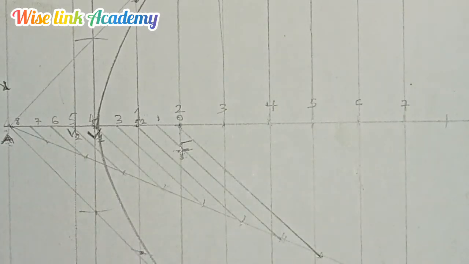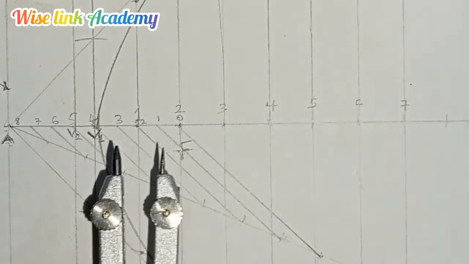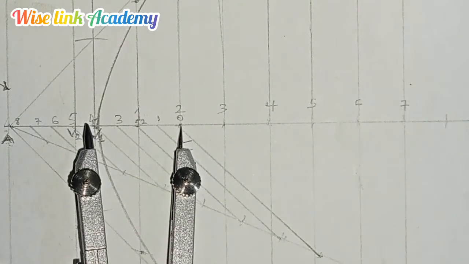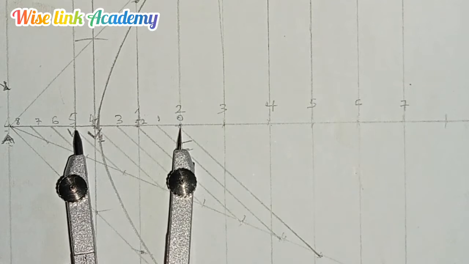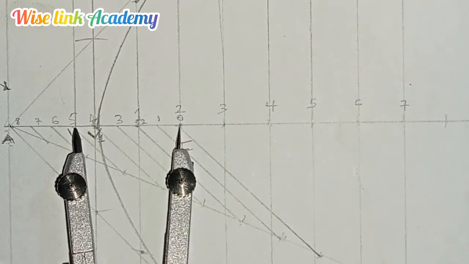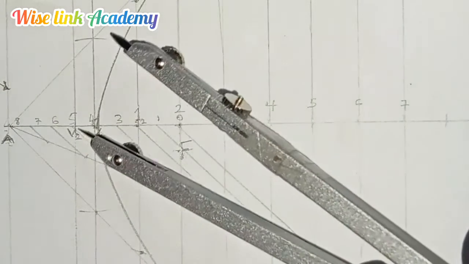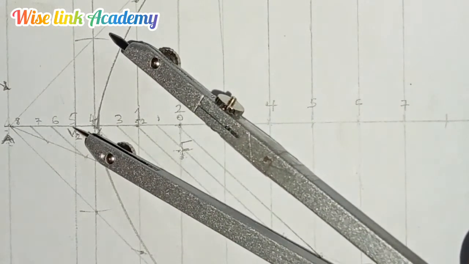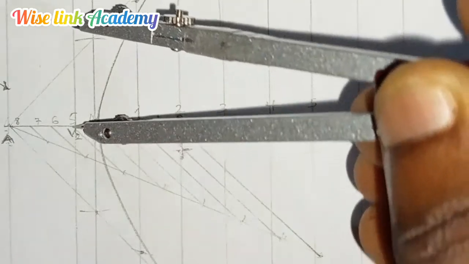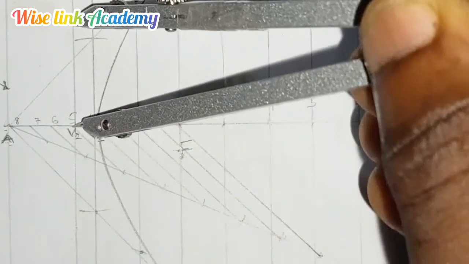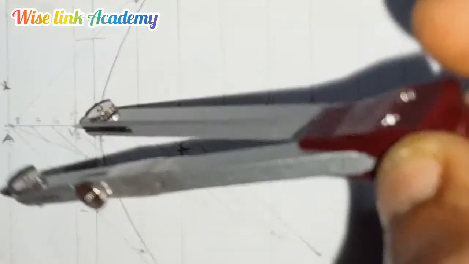From this your point V2, you take your compass. You measure from your point F to your V2. I have successfully measured it. You now place the pin of the compass in your point V2. So from that line of V2, you strike an arc.